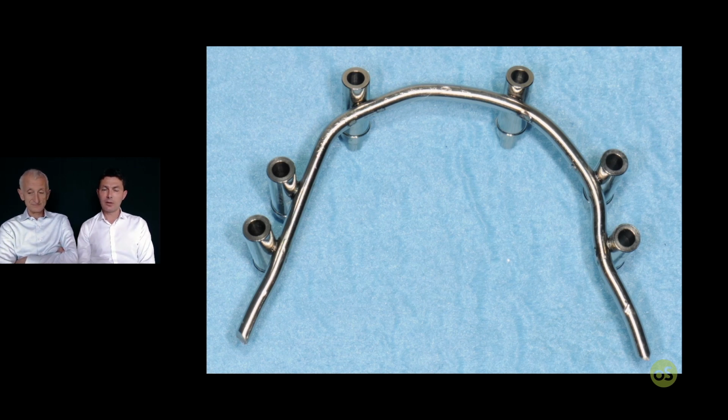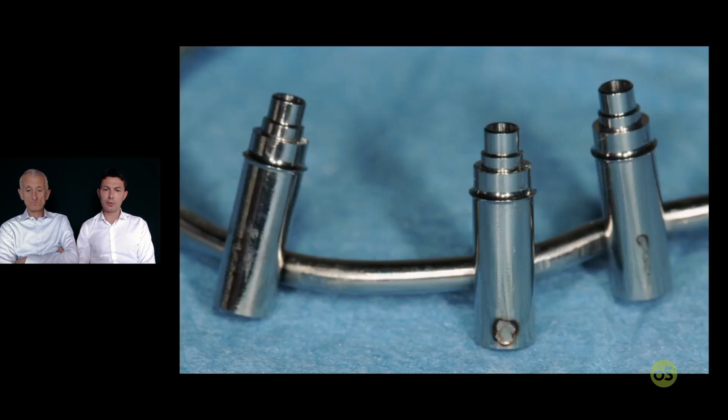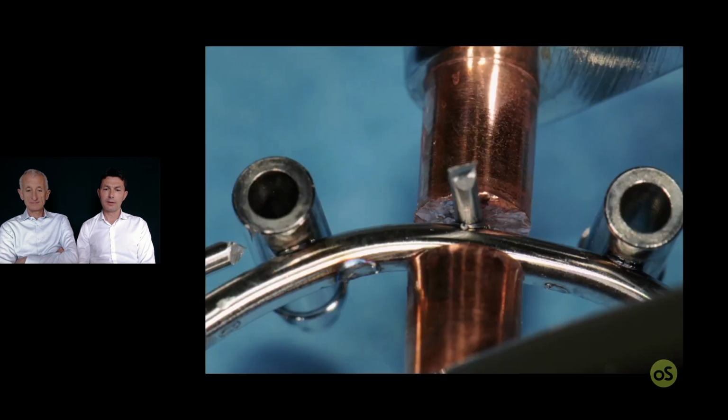Now, extraorally, it's very easy to improve the framework and add some vertical support for the missing teeth with the 1.2 wire and low program, so as not to change the precision given in the mouth.